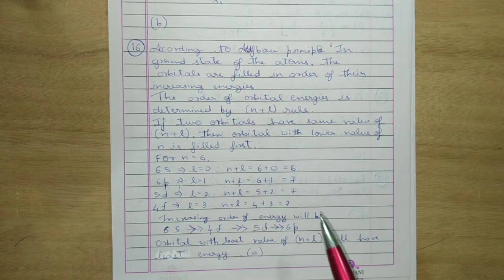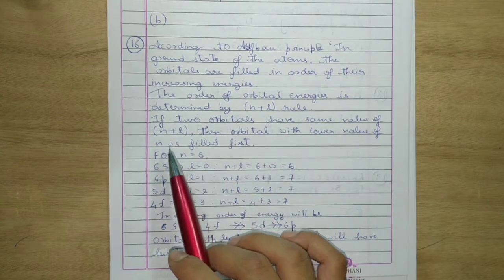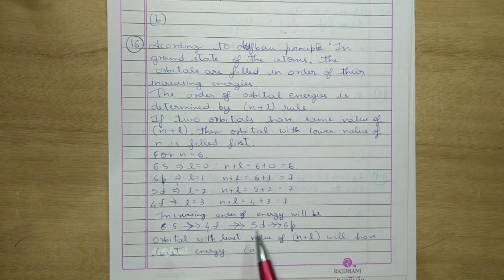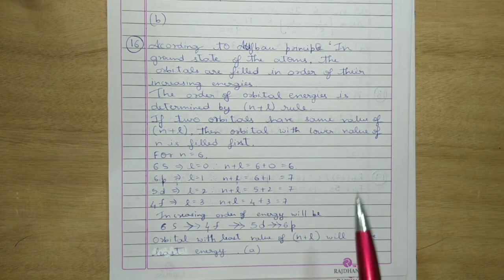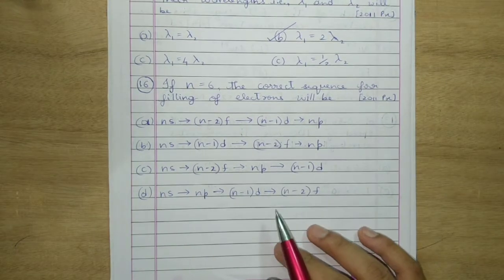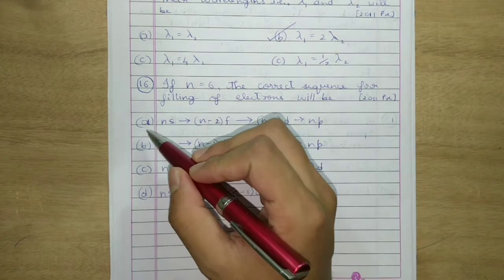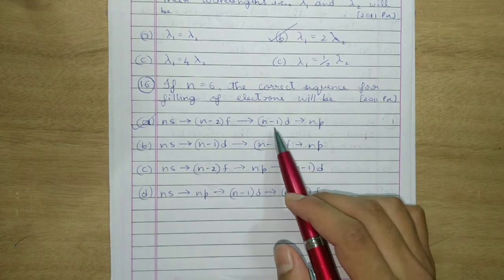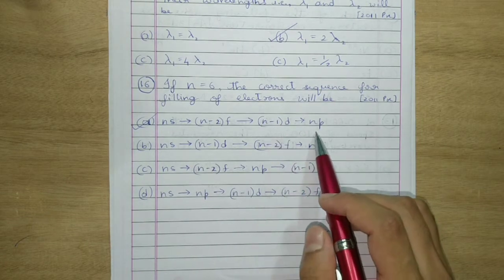But since if two orbitals have the same value of n plus L, then the orbital with lower value of n is filled first, the increasing order of energy will be 6s, then 4f, then 5d, then 6p. The orbital with least value of n plus L will have least energy. So the order of increasing energies will be option A: 6s, 4f, then 5d, and 6p.